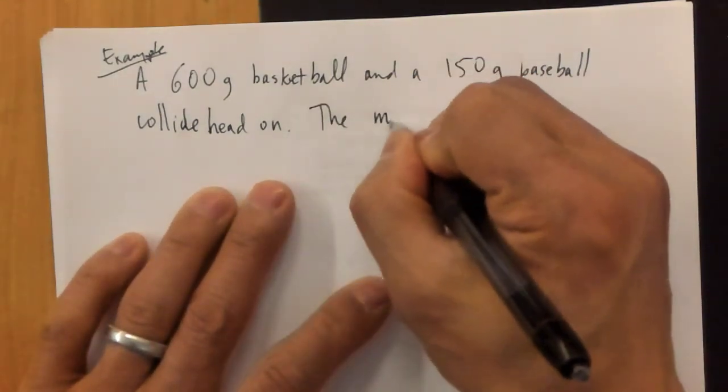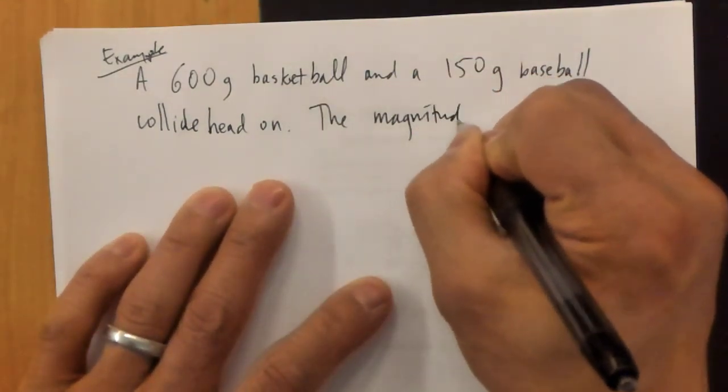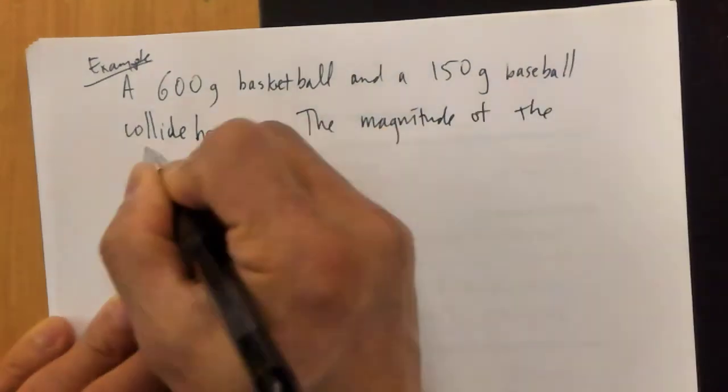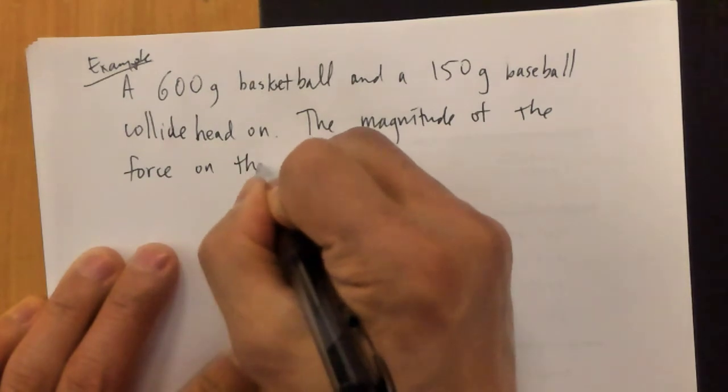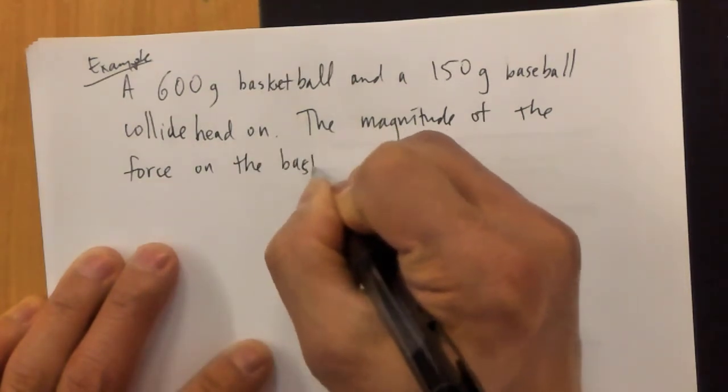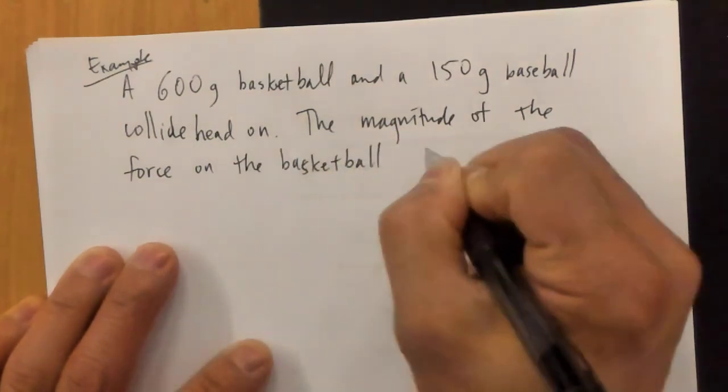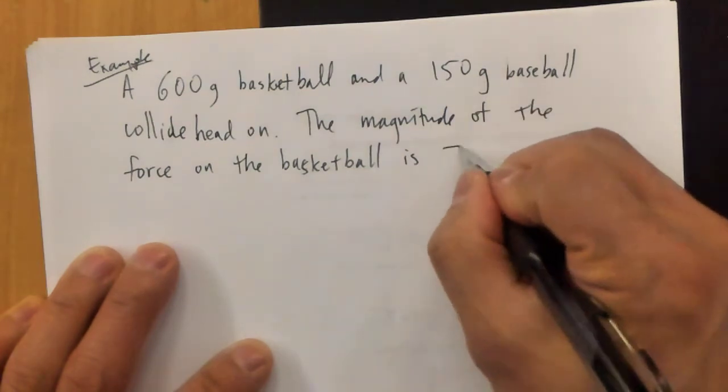The magnitude of the force on the basketball is 7.9 newtons.